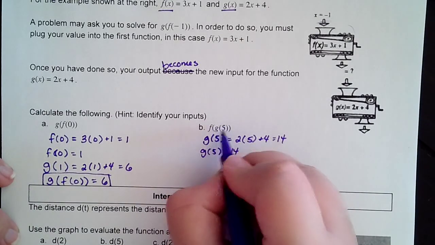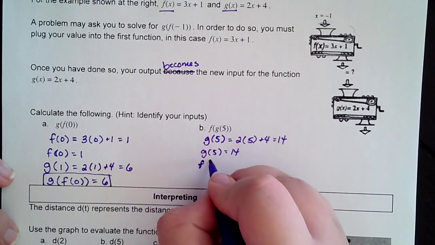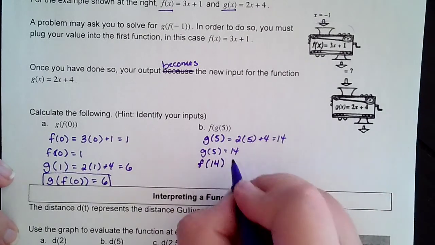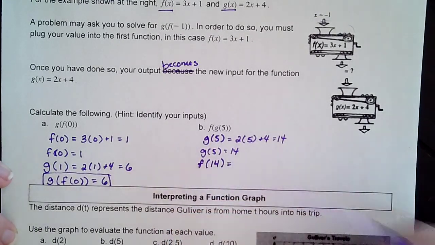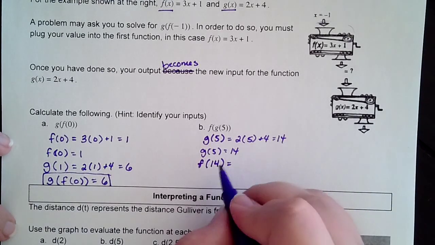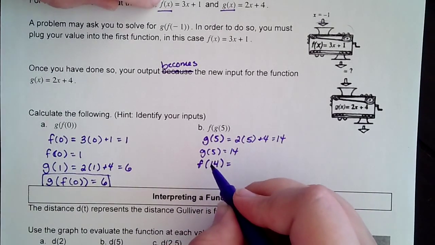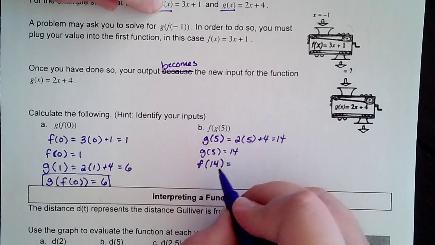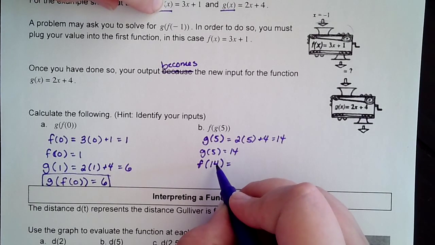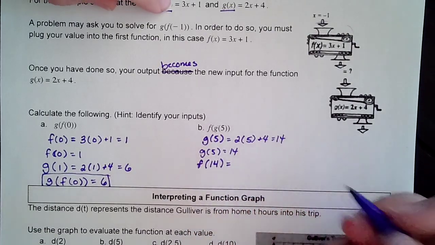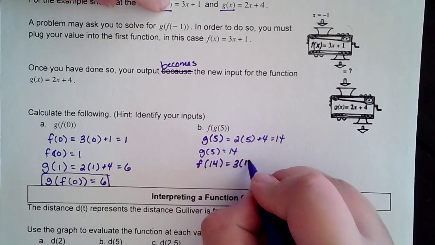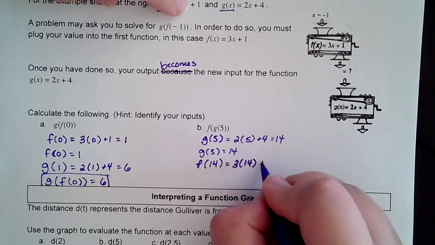If I replace g of 5 in here, I get f of 14. My output becomes my new input. And then I calculate again. F of 14 means that the x in this function gets replaced with the number 14. This is my x value, my independent variable. And I'm going to plug it in just like that.